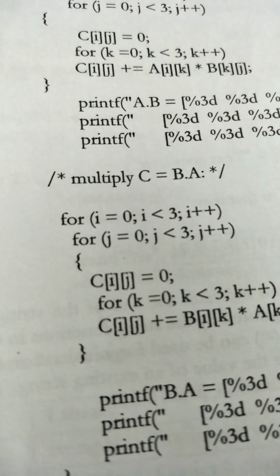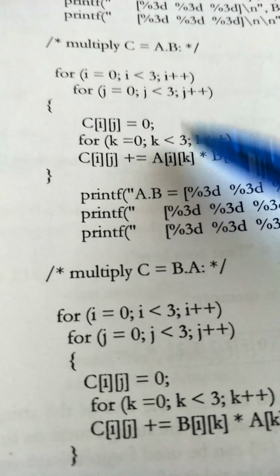Okay, I think that's all. So now we have two cases here.